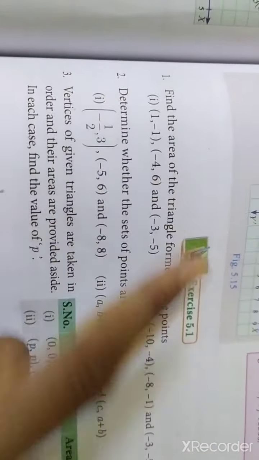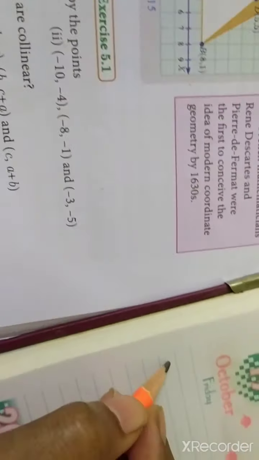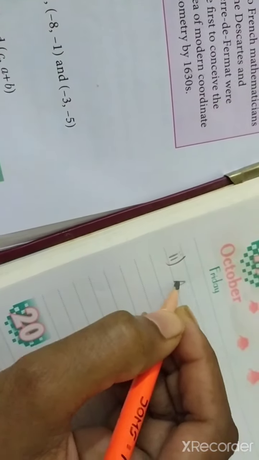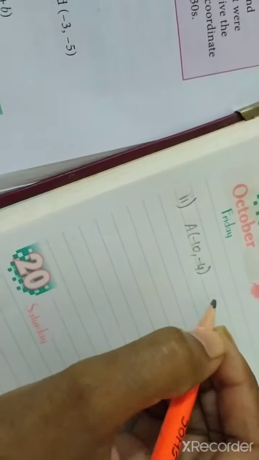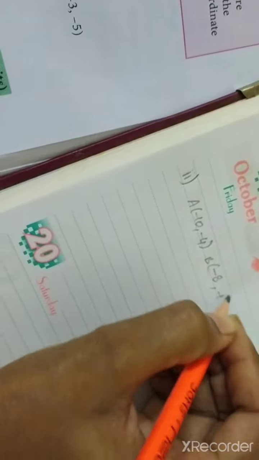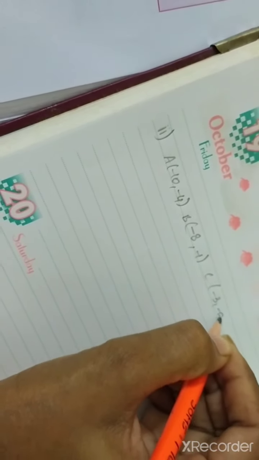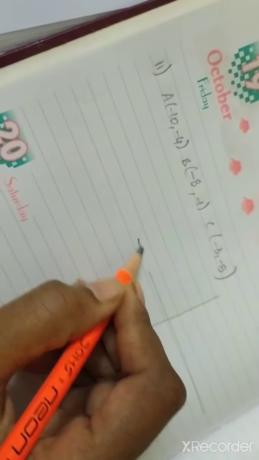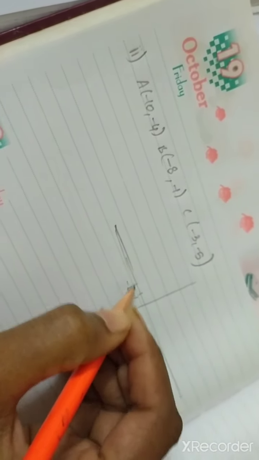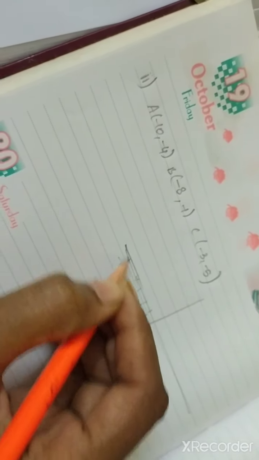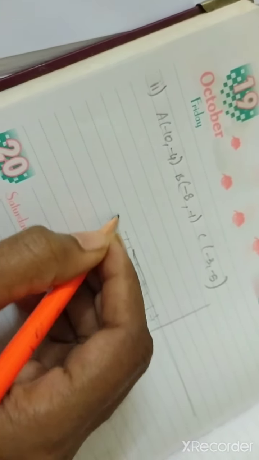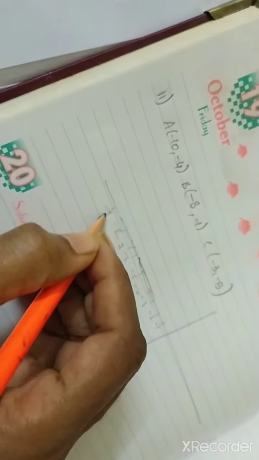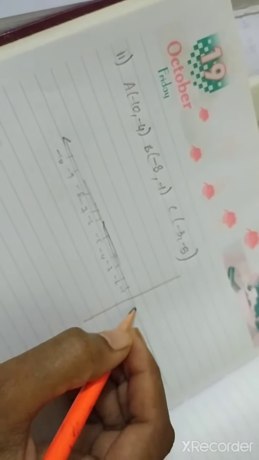And in 5.1 first sum, I forgot to tell one rule. In the second sum I have the points (-10, -4), (-8, -1), and C. For your convenience we are going to draw a diagram. Mark -1, -2, -3, -4, -5, just for your example. You will draw neatly; a little bit is enough.